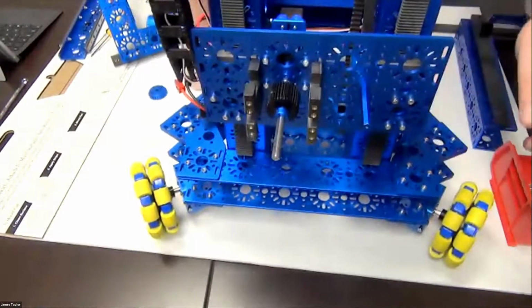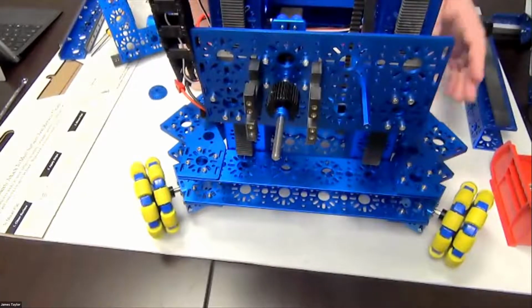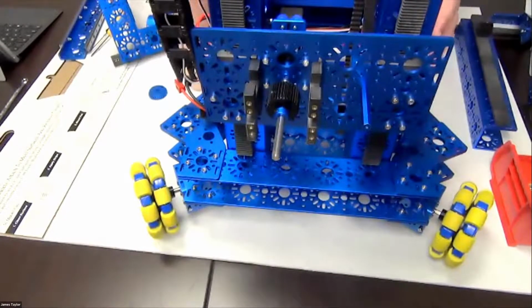I'm going to move this camera out of the way and then tilt the other one down so that you guys can see me assemble this robot better.